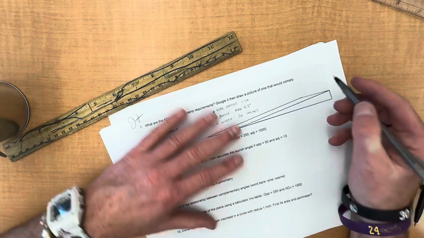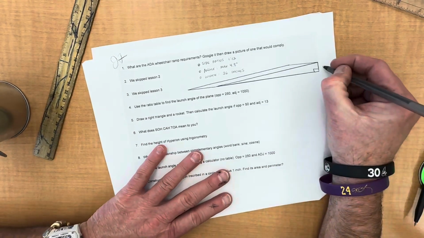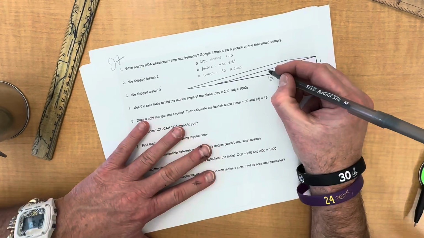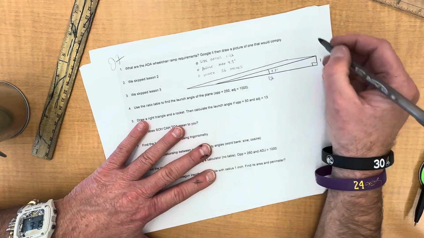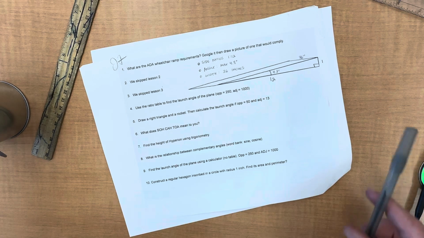Okay, so what we're looking at here, 1 to 12. This angle right here cannot exceed 4.8 degrees. And then it's got to be 36 inches wide. So there you go.